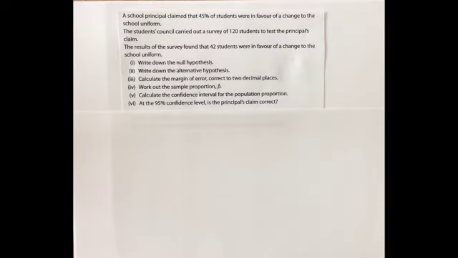Okay, so let's take a look at this example here. A school principal claimed that 45% of students were in favour of a change to the school uniform. The Students' Council carried out a survey of 120 students to test the principal's claim. The results of the survey found that 42 students were in favour of a change to the school uniform.